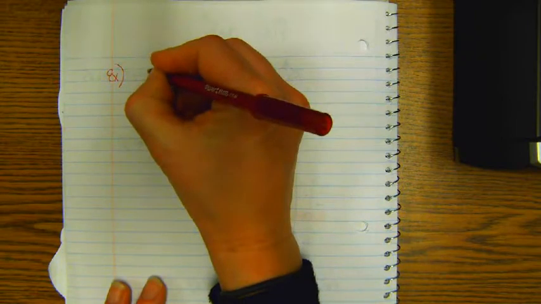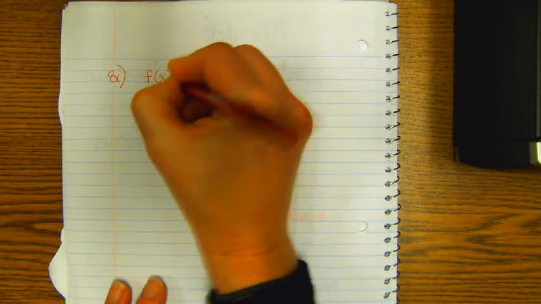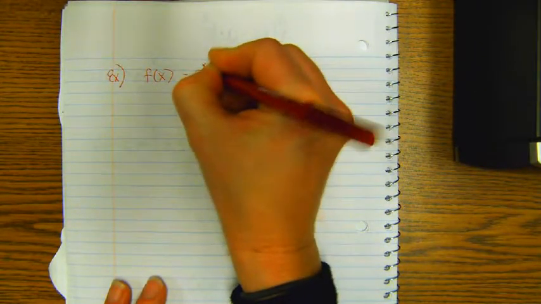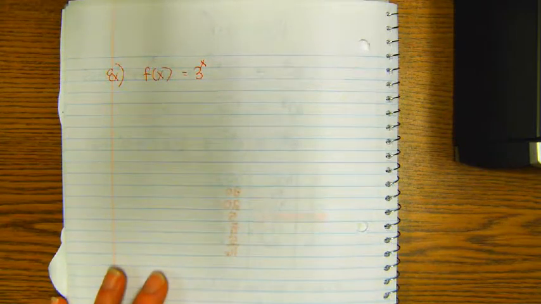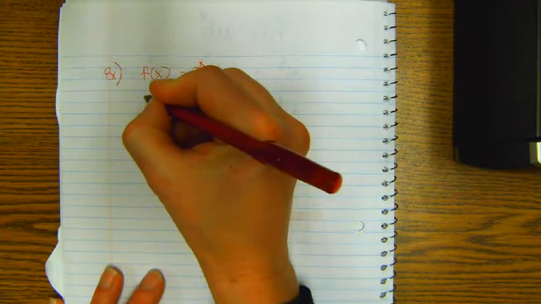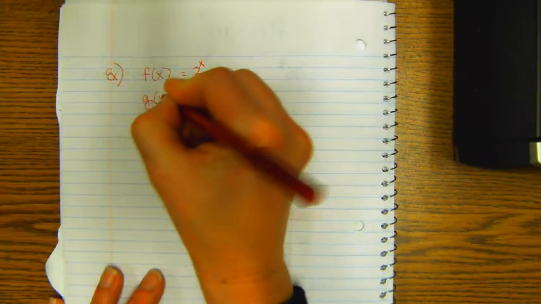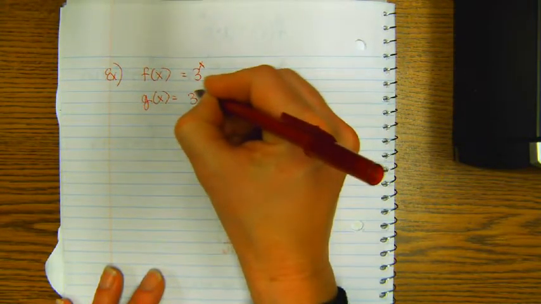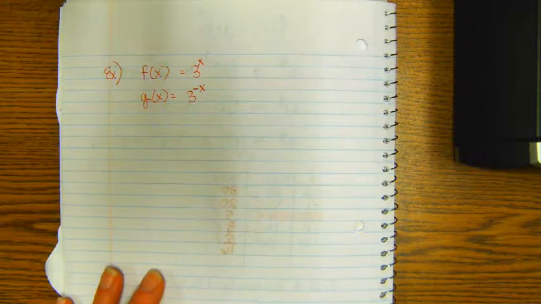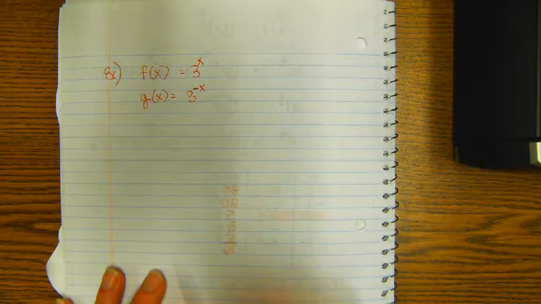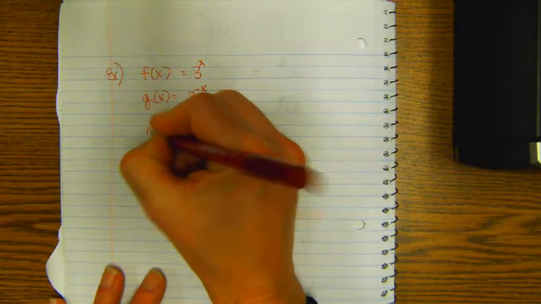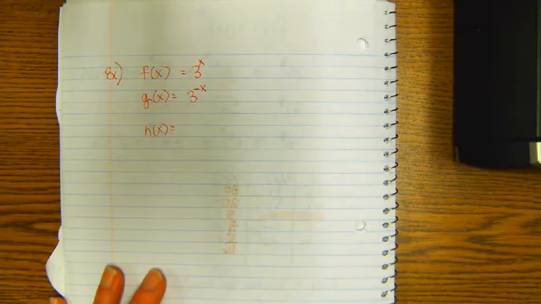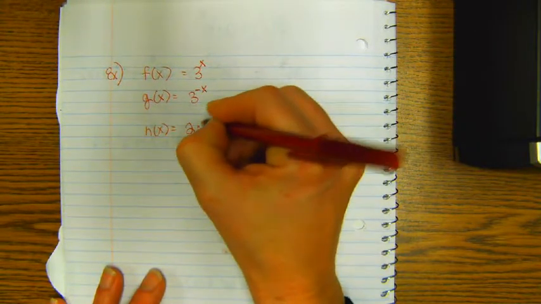If I asked you to take the function f of x equals 3 to the x, and then we're going to graph g of x equals 3 to the negative x, and then h of x equals 2 times 3 to the x.